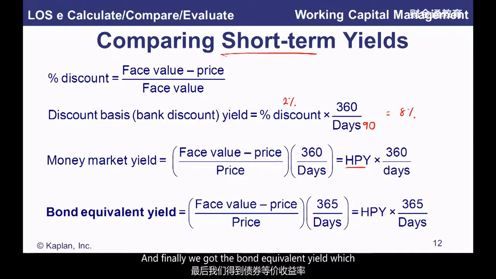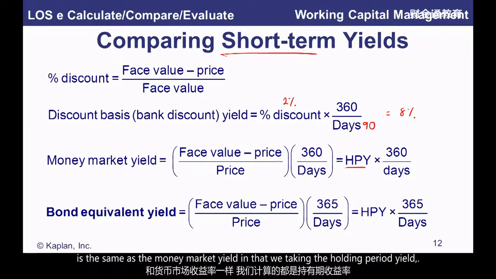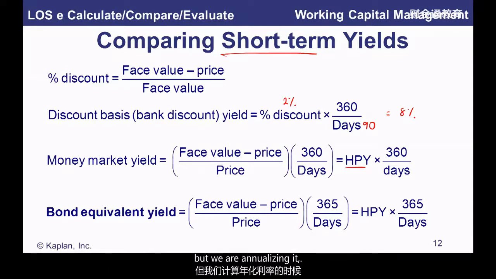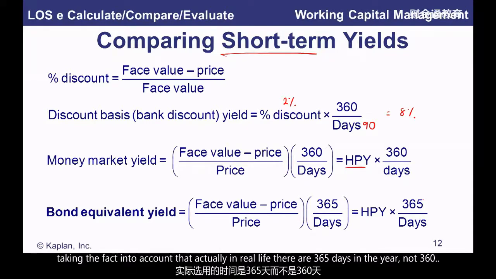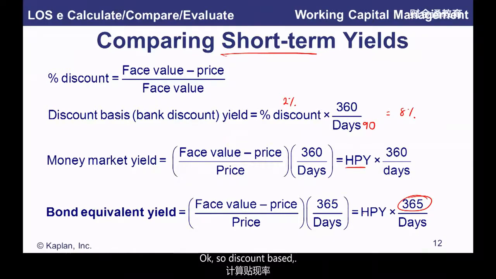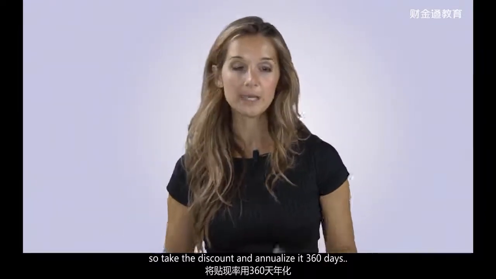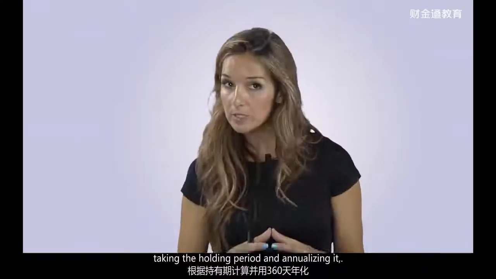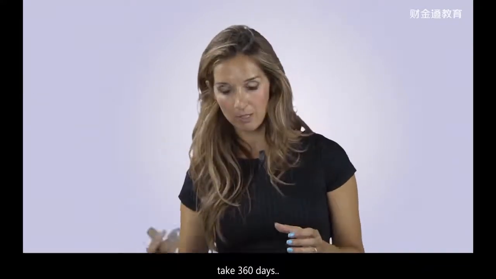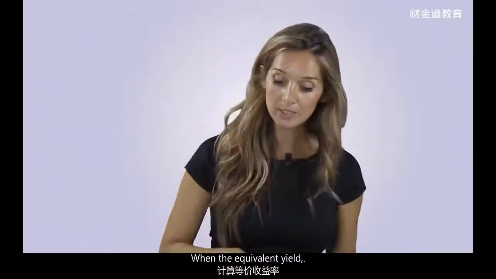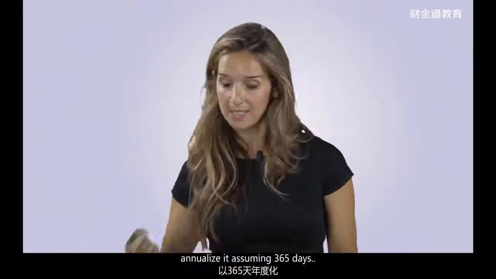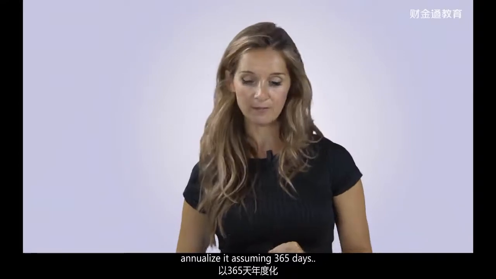And then finally, we've got a bond equivalent yield, which is the same as the money market yield in that we're taking the holding period yield, but we are annualizing it, taking into account the fact that actually in real life, there are 365 days in the year, not 360. Okay, so discount basis, take the discount, annualize it, assume 360 days. Money market yield, take the holding period yield, annualize it, assuming 360 days. Bond equivalent yield, take the holding period yield, annualize it, assuming 365 days.